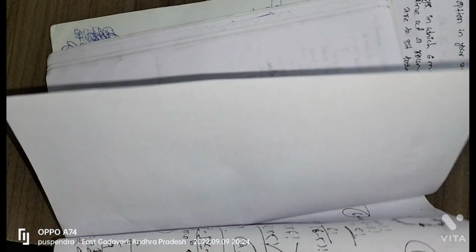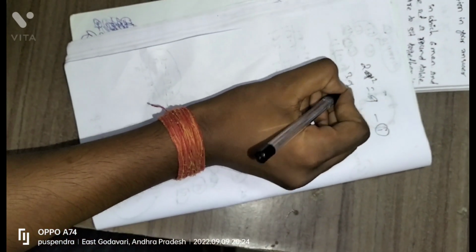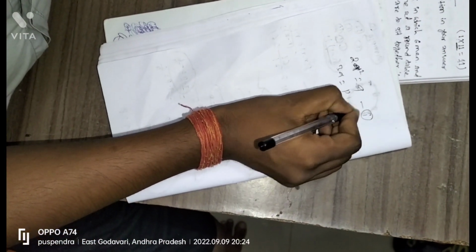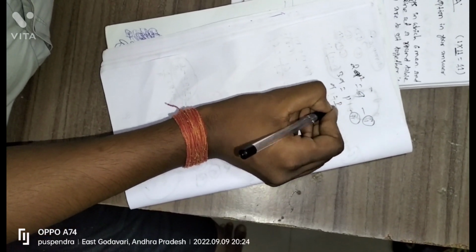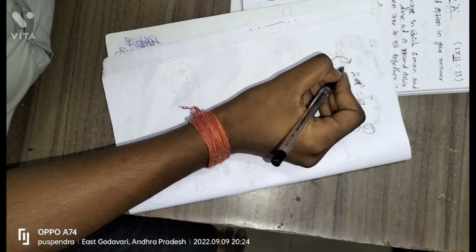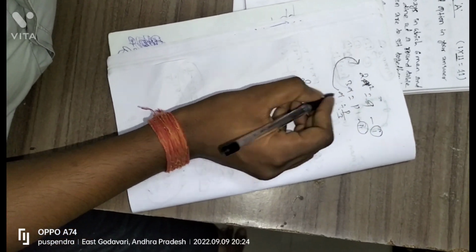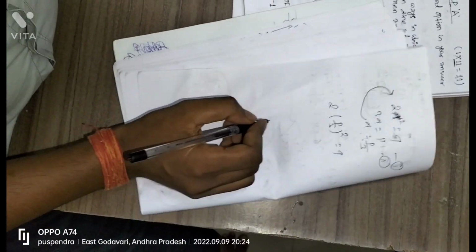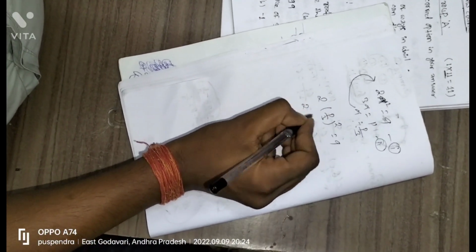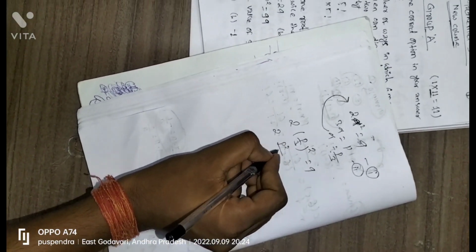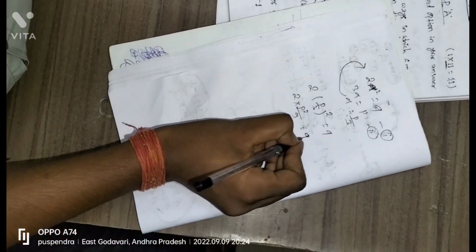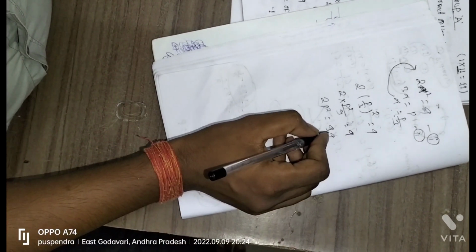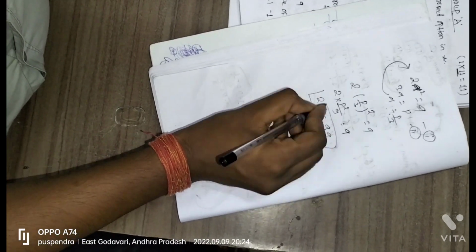Equation 1 we will keep, and equation 2 is 3 alpha equals 2 alpha plus alpha equals 3 alpha, equals p. Then alpha equals p by 3. If we put this in the other equation, what will it be? 2 times (p by 3) square equals q, right? Means 2 p square by 9 equals q. So 2 p square equals 9 q.